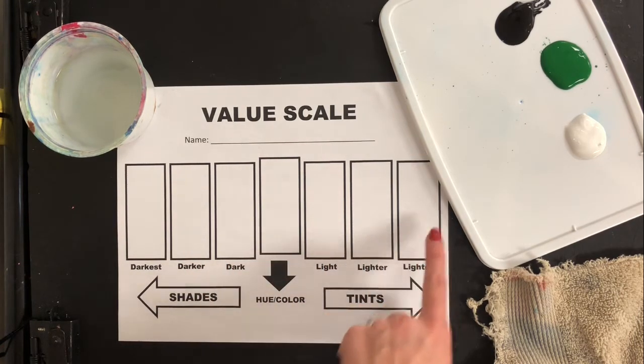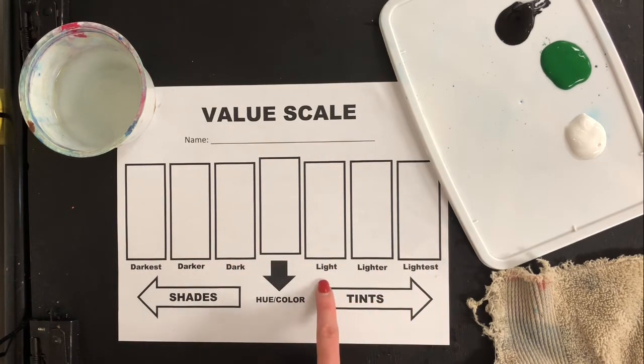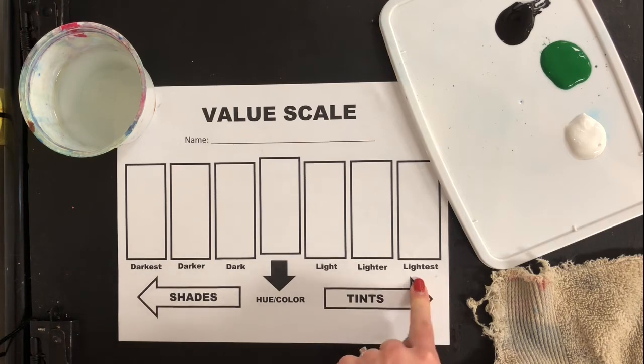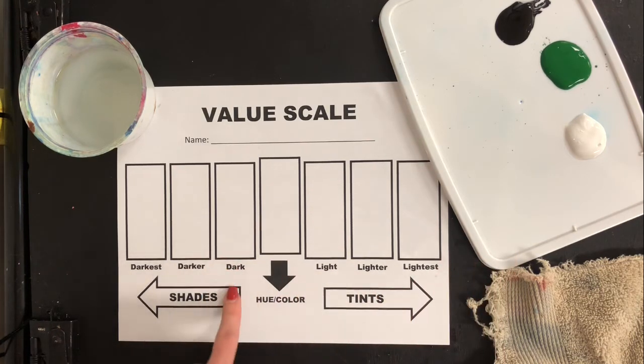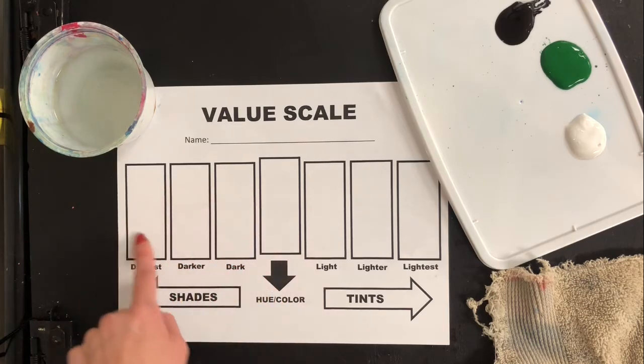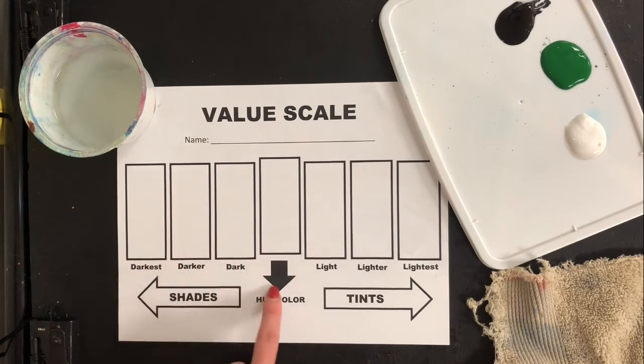Off to this side, we have our tints, and you can see that it says light, lighter, and lightest. This is because tints are going to be lighter colors. They are getting lighter because we are mixing in white. Over here on the shade side, it's getting darker. Dark, darker, darkest. And these are called shades. So they are going to be mixing in black to create darker colors or darker hues.